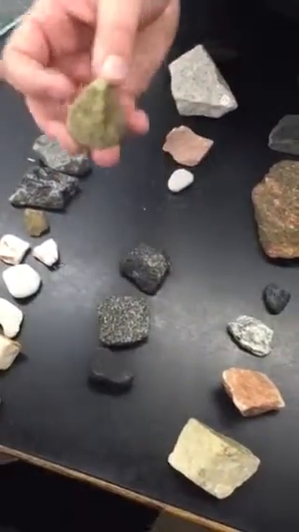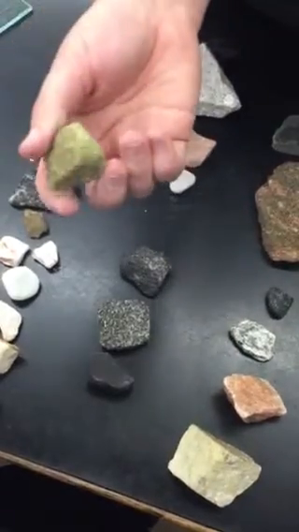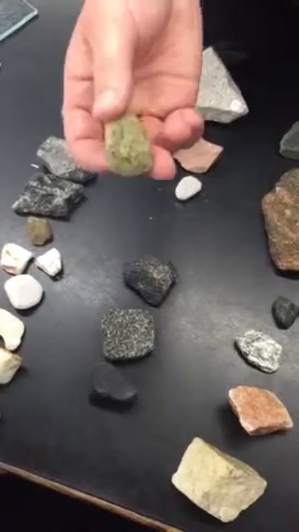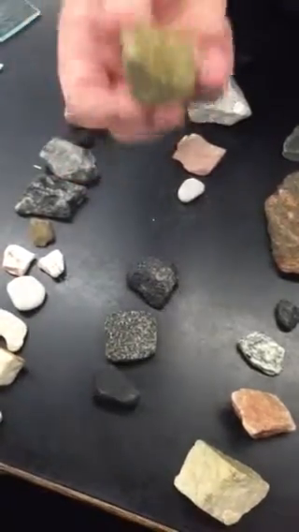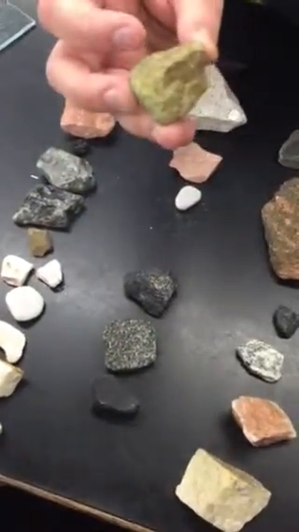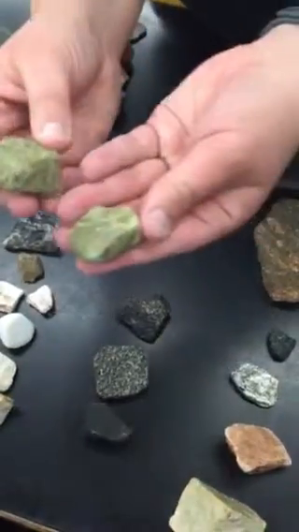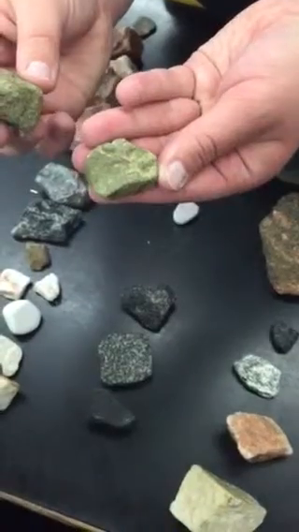This is the ultramafic rock, which is called peridotite. It is made of olivine, but you can also identify it as being an ultramafic rock. You can tell that olivine is in it because it is practically the same as your olivine sample in your mineral set.